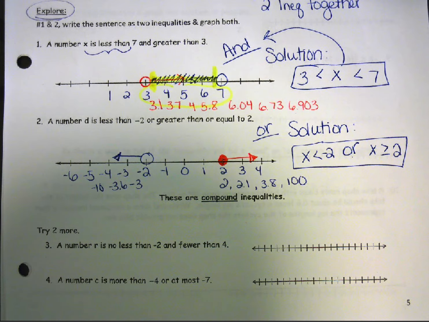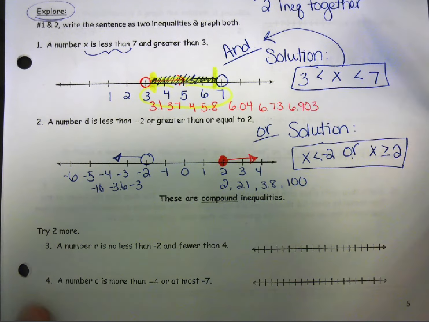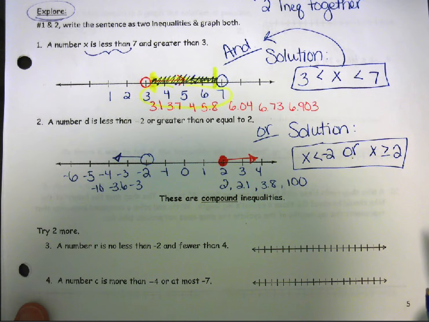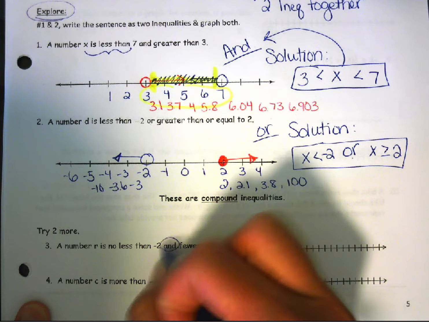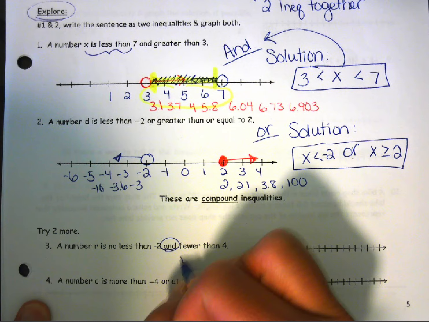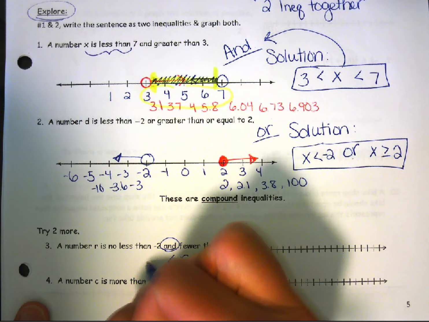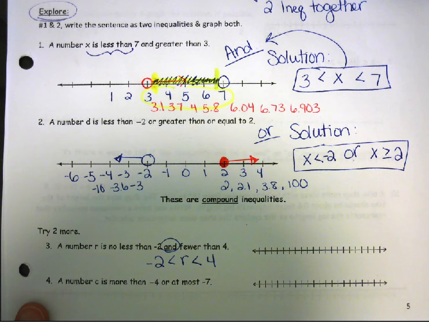Okay, hopefully you tried it. One thing I like to do with these is skim to get an idea if it's going to be the and or the or. So it says a number r is no less than -2 and fewer than 4. I can tell you right now that I don't see the word or in here, so this is probably an and. I already can tell you my low number and my high number, so I could plug those in right now. The only thing I have to watch for is, will I need to include any bars underneath? So let's go back and reread it.